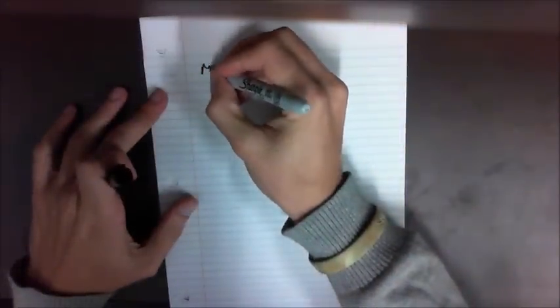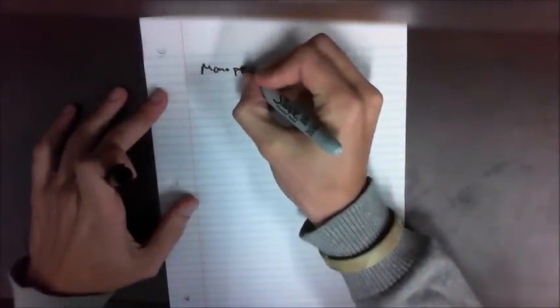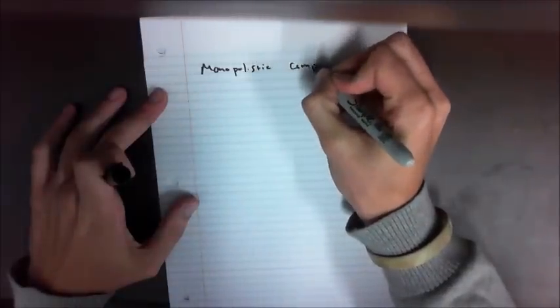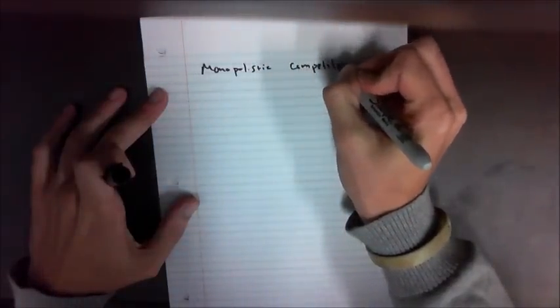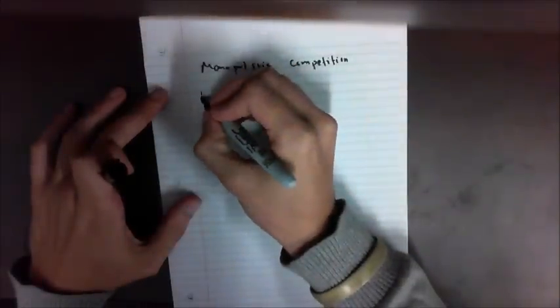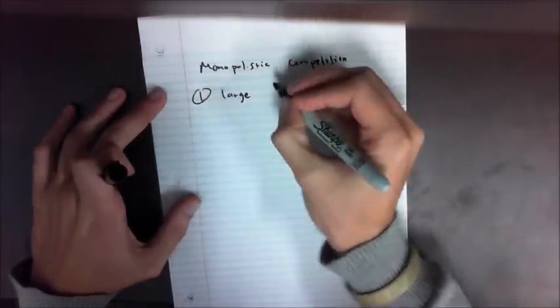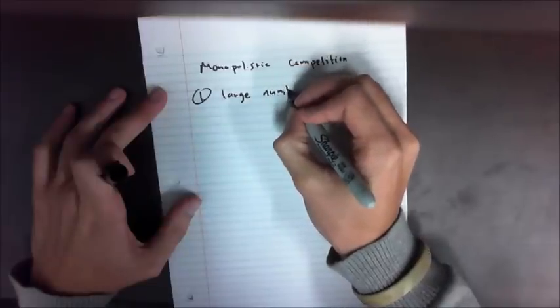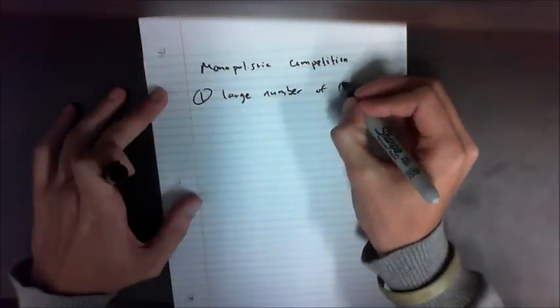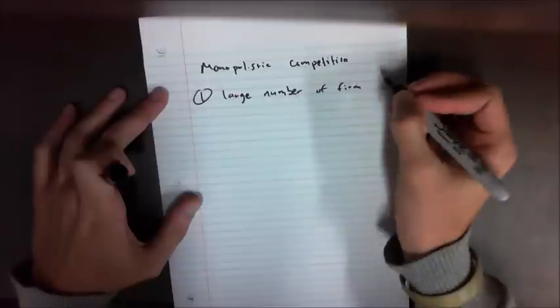All right, we're going to talk a little bit about monopolistic competition. Okay, now monopolistic competition. We have three characteristics here. One, we have a large number of firms. We could also say we have many buyers and sellers.